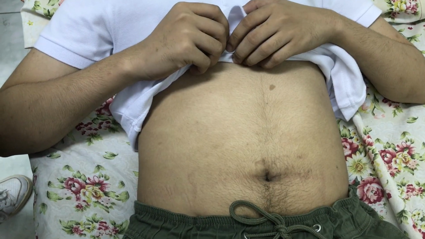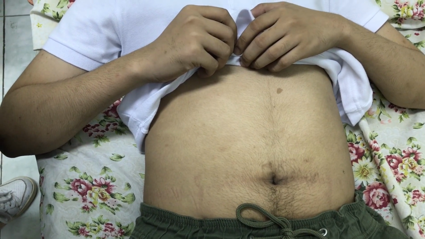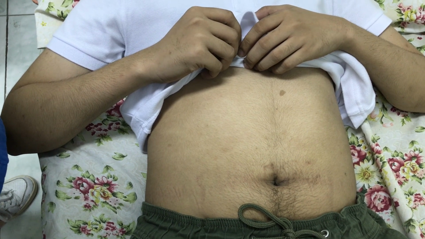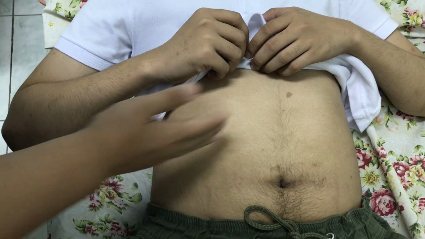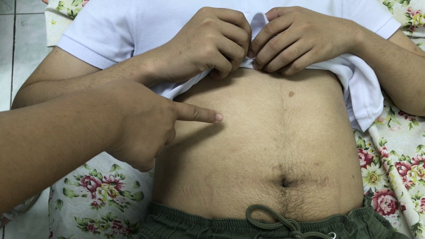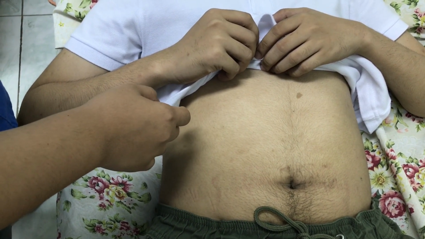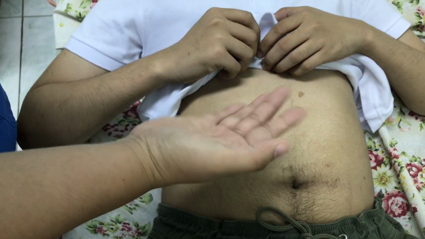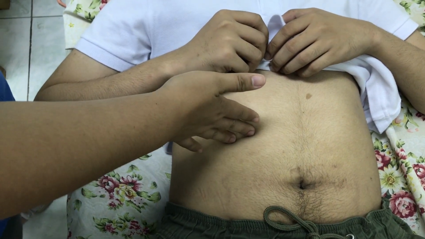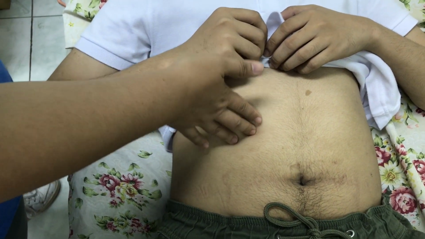Perform the test for cholecystitis or the Murphy's sign. Assess right upper quadrant pain or tenderness, which may signal cholecystitis or inflammation of the gallbladder. Press your fingertips under the liver border at the right costal margin and ask the client to inhale deeply.